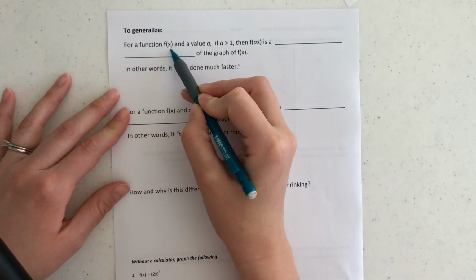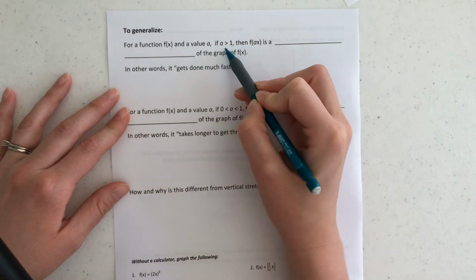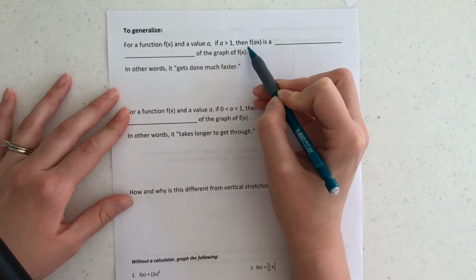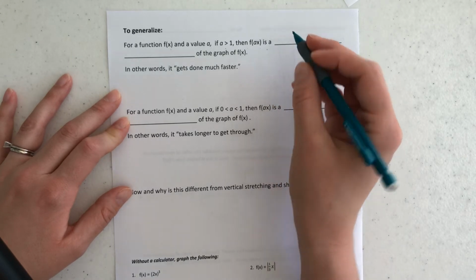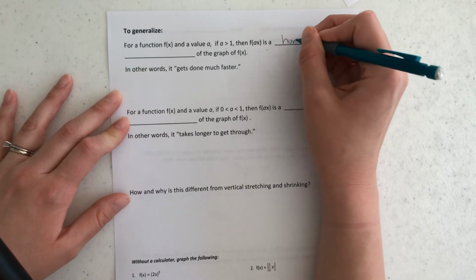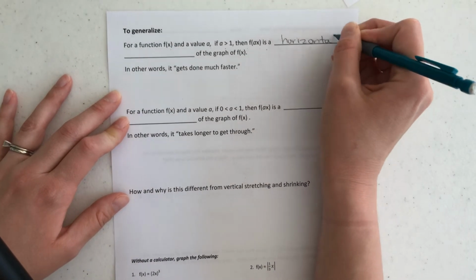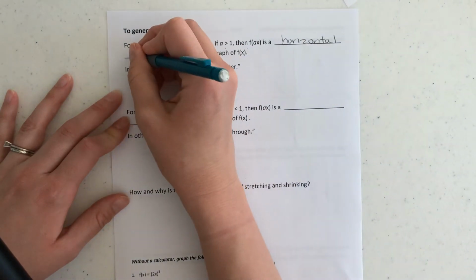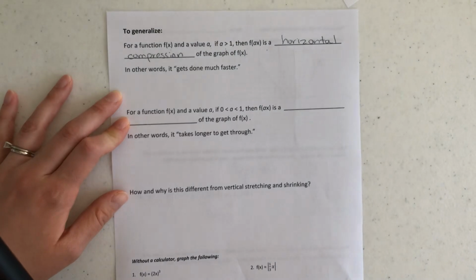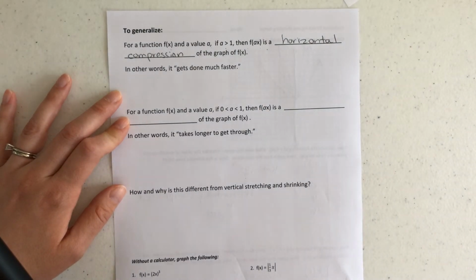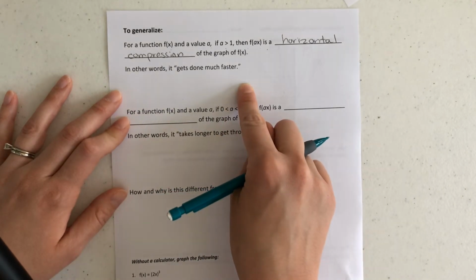For a function f of x and a value a, if a is greater than 1, then f of ax is a horizontal, of course, because I'm affecting the x values, compression, because it is taking less time if I'm doubling or multiplying by 3 or whatever the case may be. So in other words, it gets done much faster.